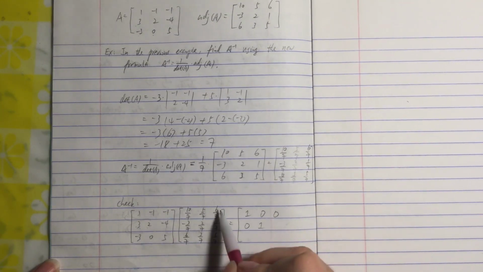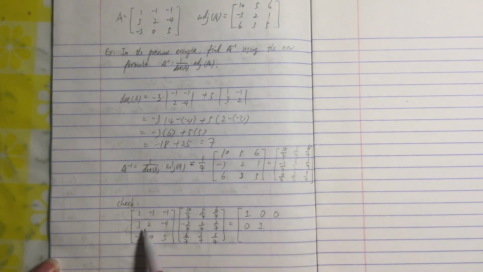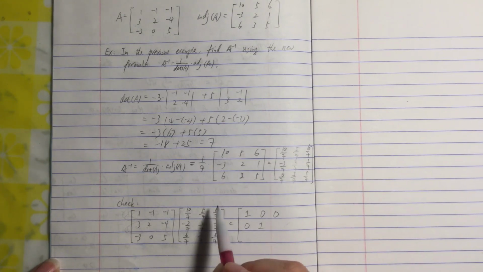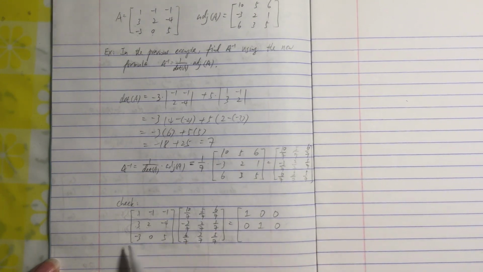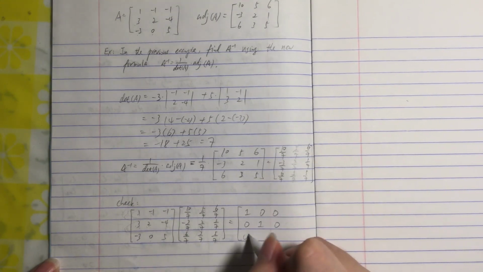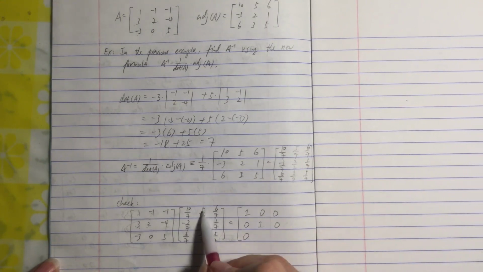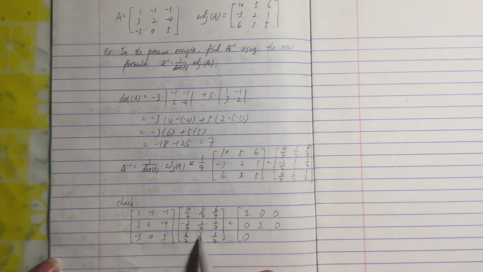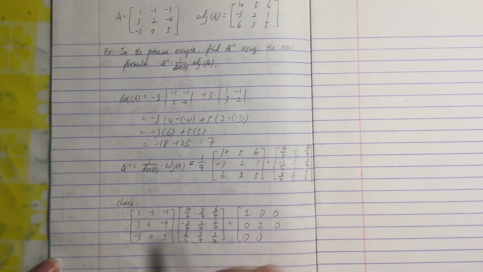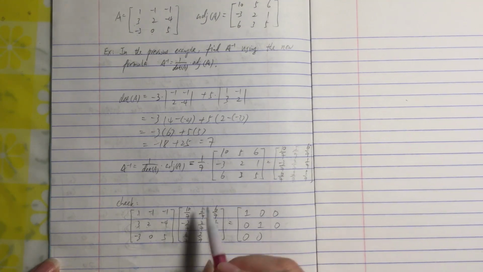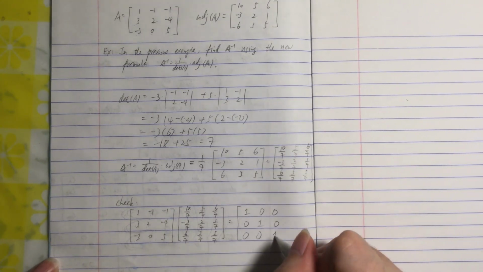Next, row times column. I get 18 over 7 plus 2 over 7 minus 20 over 7. 18 over 7 plus 2 over 7 is 20 over 7. Minus 20 over 7 is 0. Next, row times column. I get negative 30 over 7 plus 0 plus 30 over 7. That's 0. Next, row times column. I get negative 15 over 7 plus 0 plus 15 over 7. That's 0. Next, row times column. I get negative 18 over 7 plus 0 plus 25 over 7. Negative 18 plus 25 is positive 7. 7 over 7 is 1.